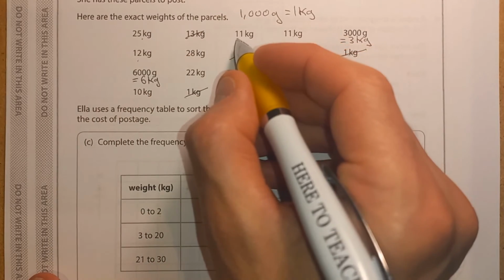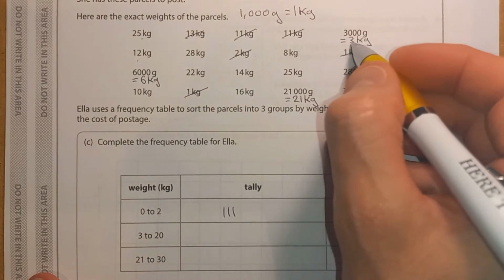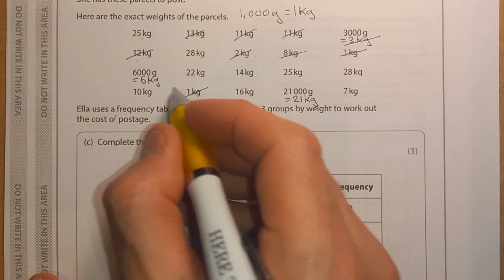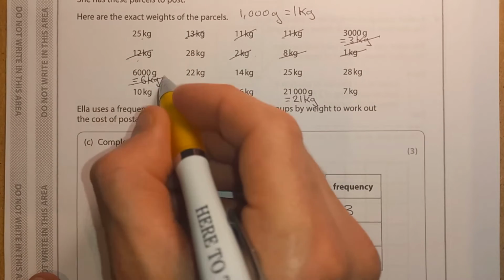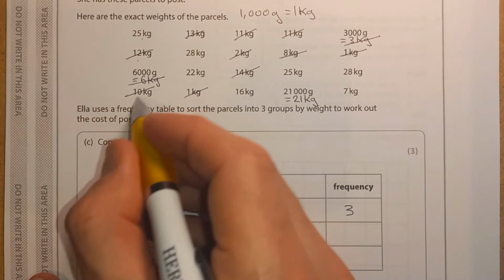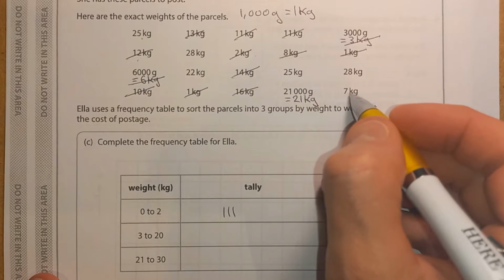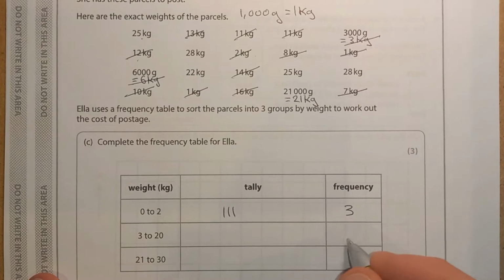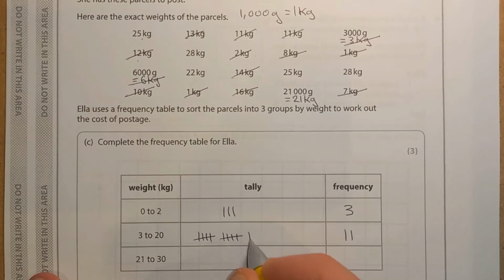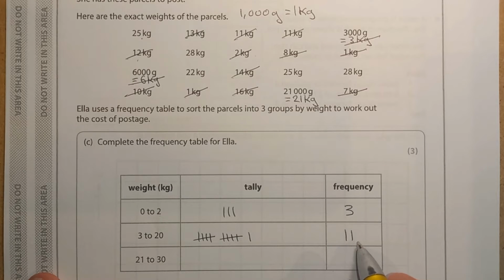That's 1, 2, 3, 4, 5, 6, 7, 8, 9, 10, 11. So in fact I'm sort of cheating because I'm doing the tally afterwards. 1, 2, 3, 4, 5. 1, 2, 3, 4, 5. And one more to get the 11.